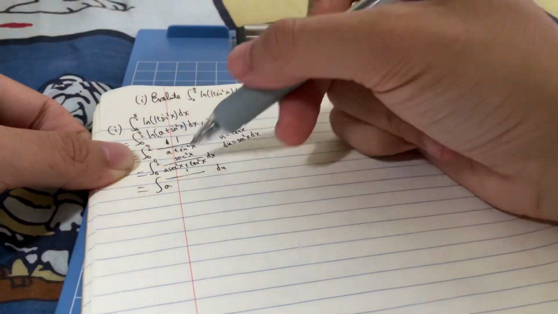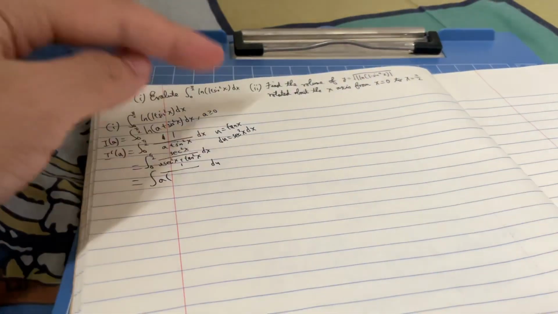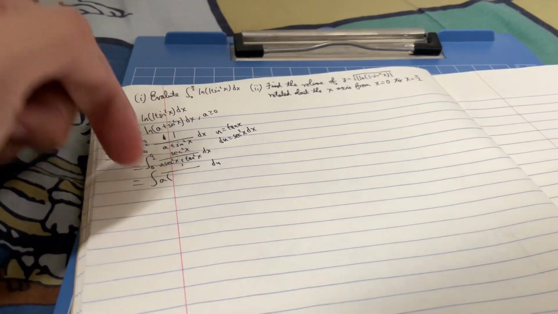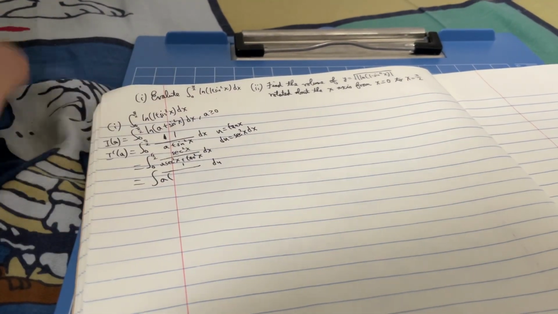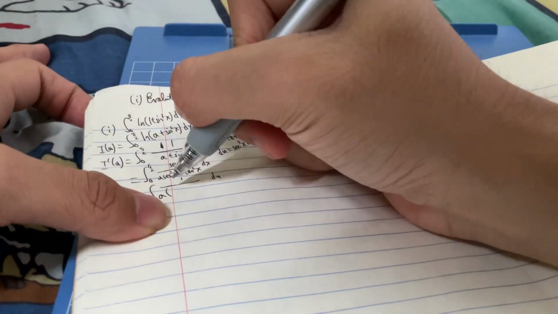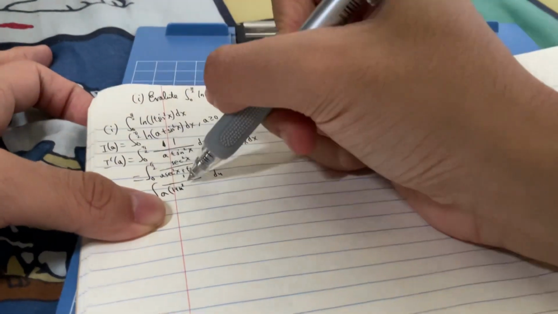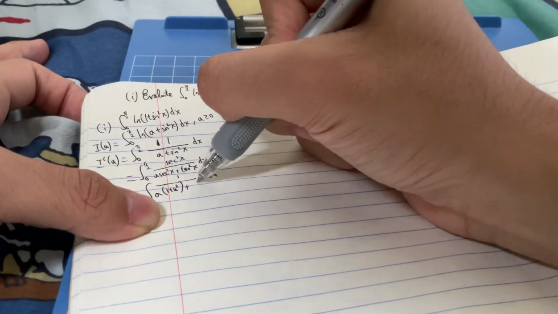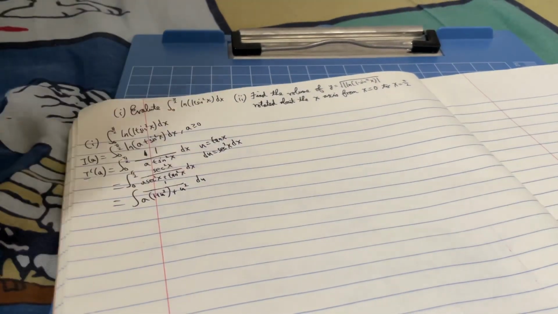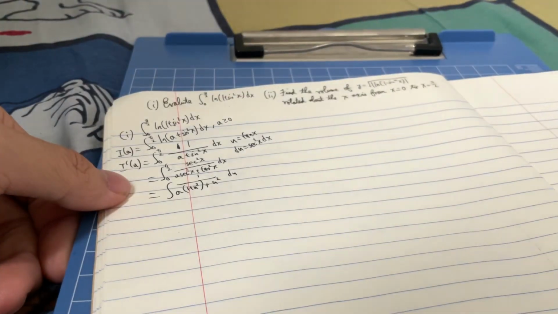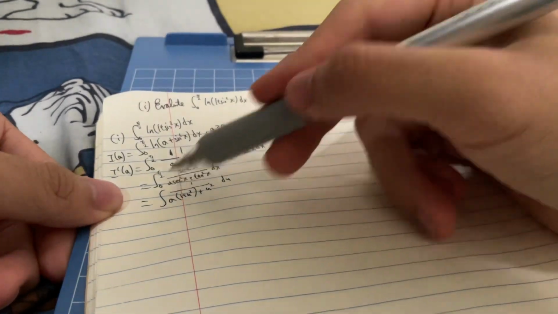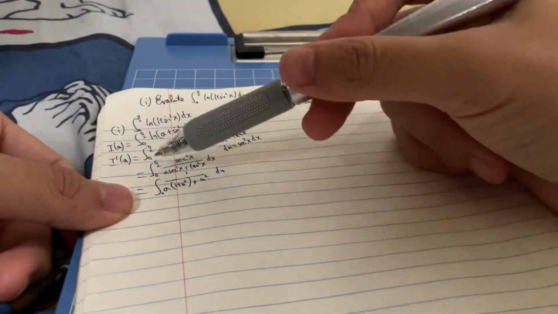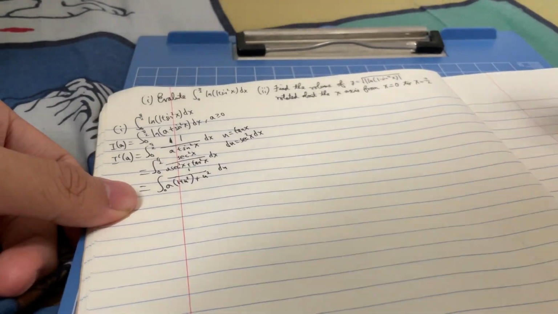A times secant squared x, change it into u. And secant squared x is equal to 1 plus tangent squared x. So you will get 1 plus u squared, right? Because tangent is just our u, and then square that. And then plus u squared. Tangent is our u. And then we are going to figure out our lower limit and upper limit. Put 0 into it, tangent 0, you will get 0. And then tangent of pi over 2, you get infinity.